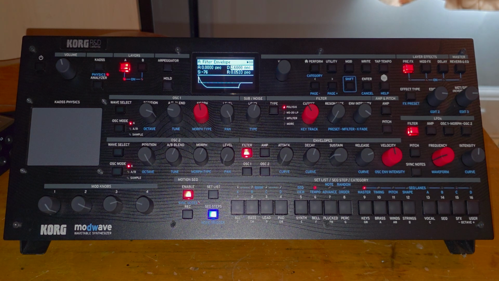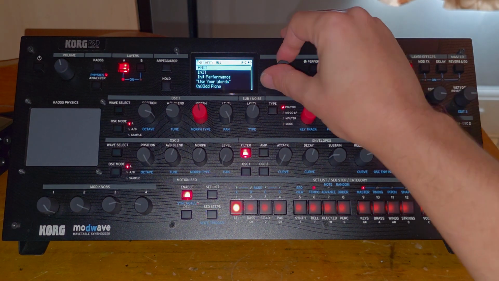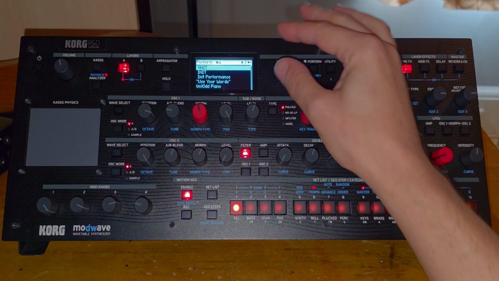The next one is modulate the width of the sound with the Chaos pad. This one's quite interesting. So new patch, we'll go to our Anit.